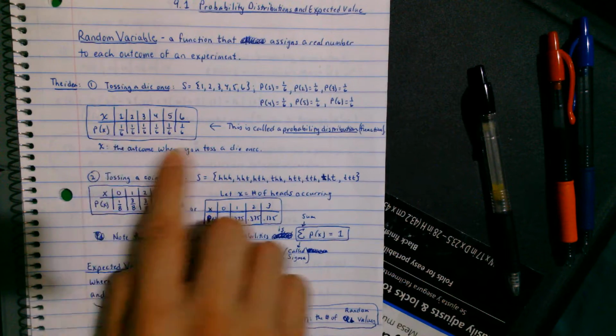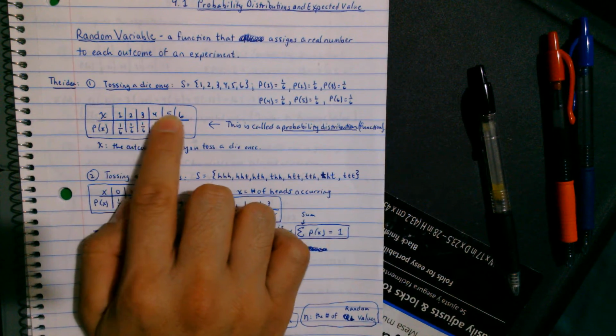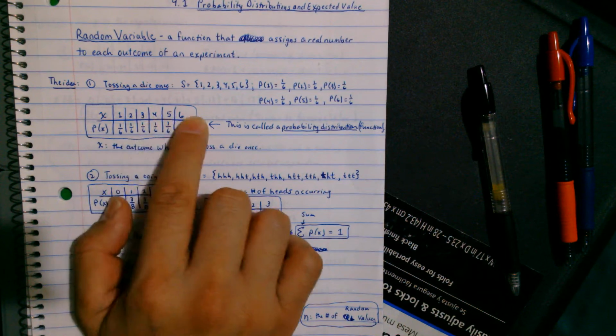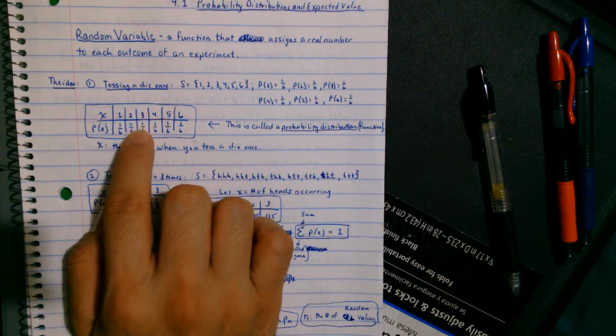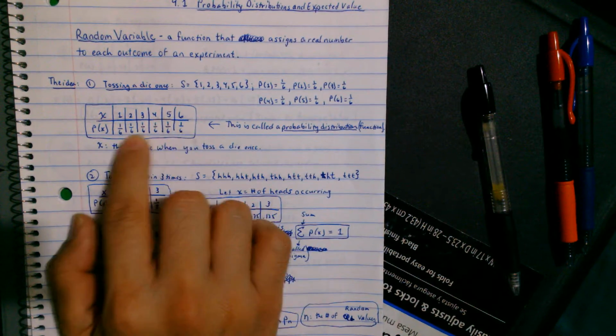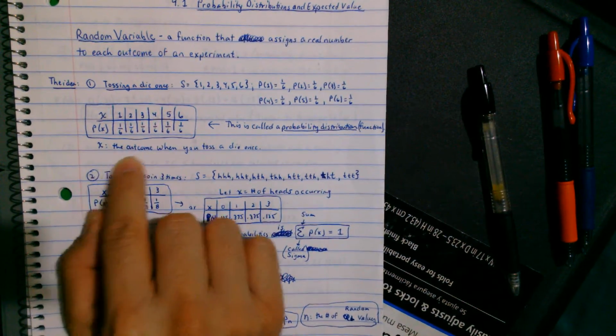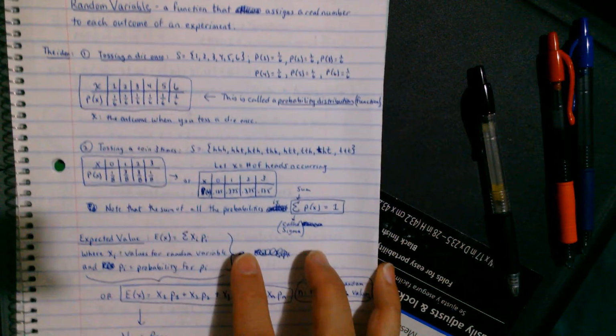So this is a probability distribution where it takes all the values of the sample space, gives it a name, and designates all the probabilities of that sample space. The probabilities should add up to 1, or 6 out of 6 in this case, where x is the outcome when you toss a die once.